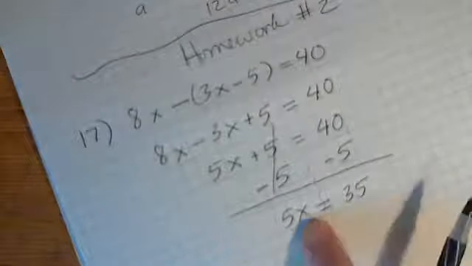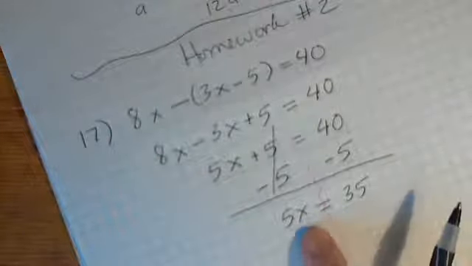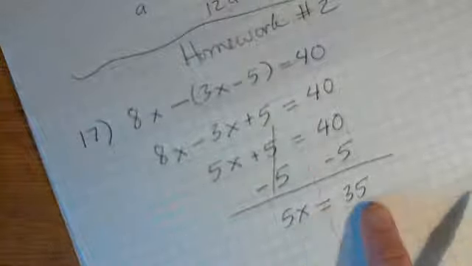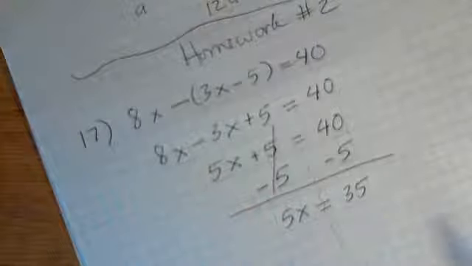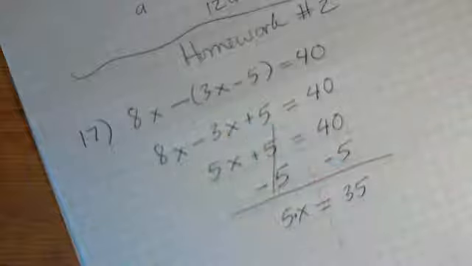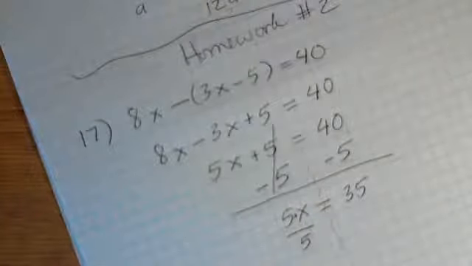5 times what? What mystery number x equals 35? Now in your head you should be able to answer that the x should be 7. 5 times 7 makes 35. There's also an algebraic process that will give us that answer. This is really 5 times x makes 35. And we are undoing when we solve. So how do I undo to get this x alone? How do I undo times 5? I divide by 5. I do the opposite operation.